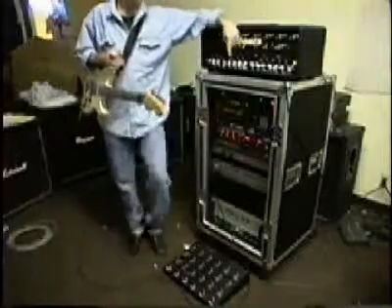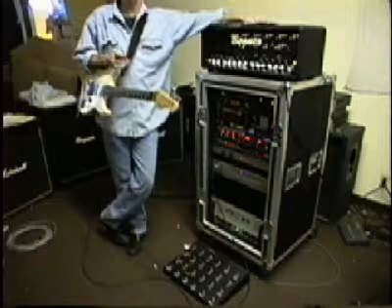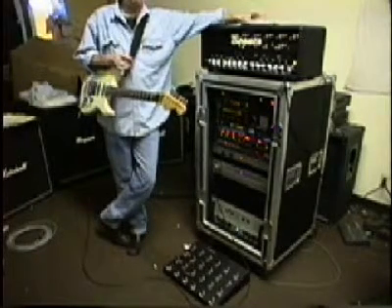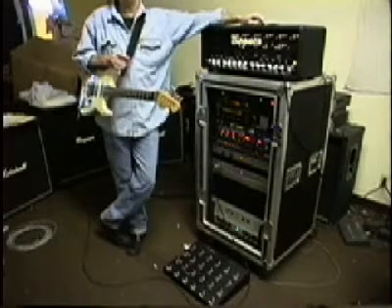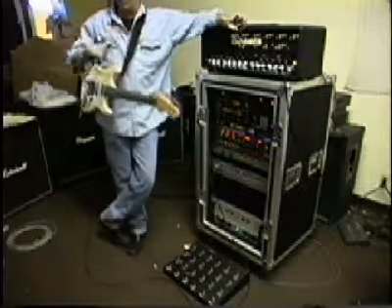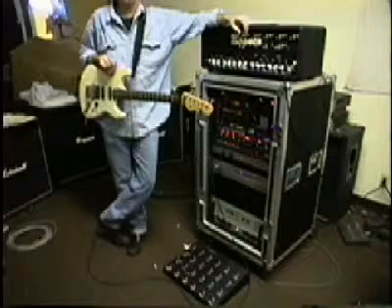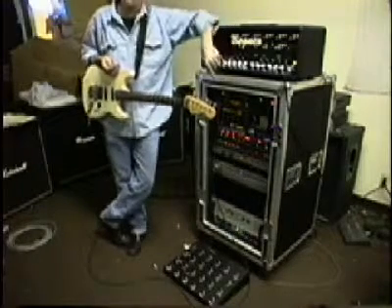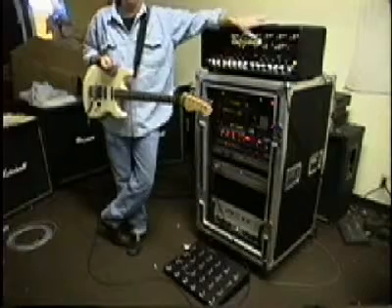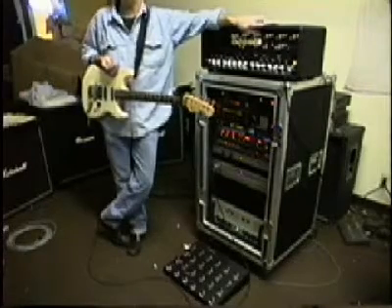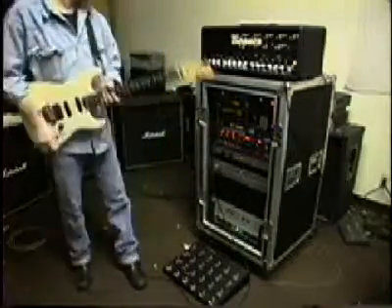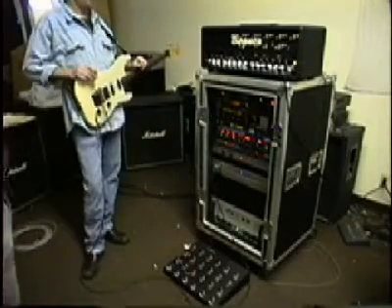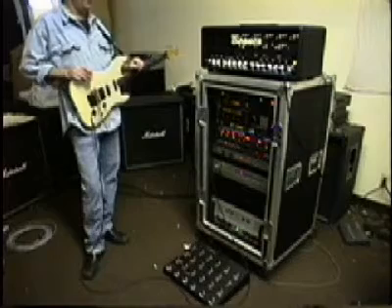What drives the effects, and everything here is coming from the line out of this amplifier, which is essentially picking right off of the output transformer, padded down, and going to all of the effects. So you get the whole sound of the amplifier patch going through the effects when you've selected any of the effects.